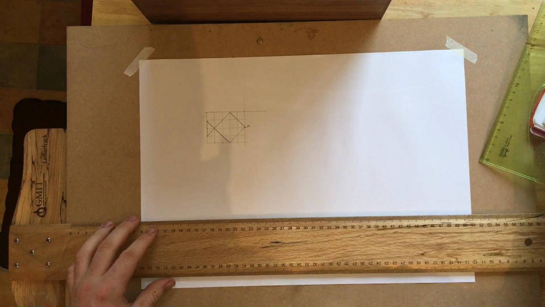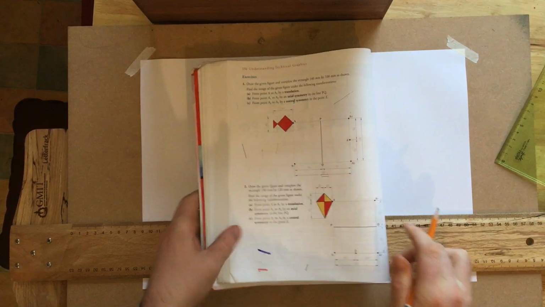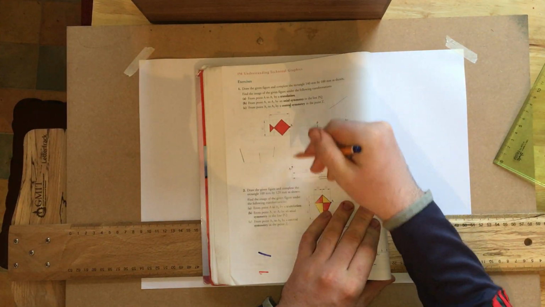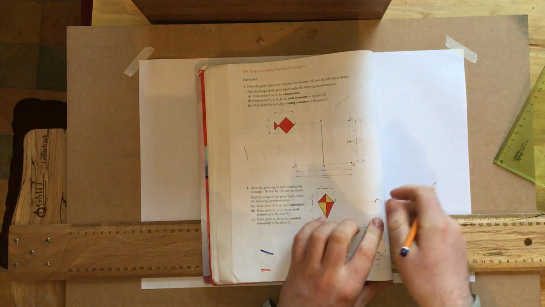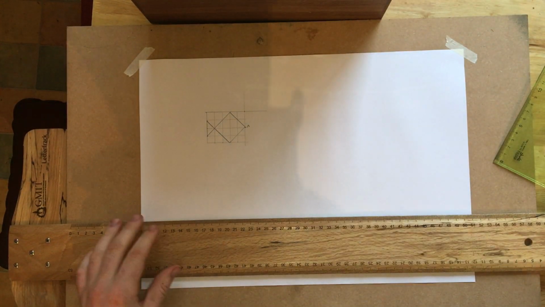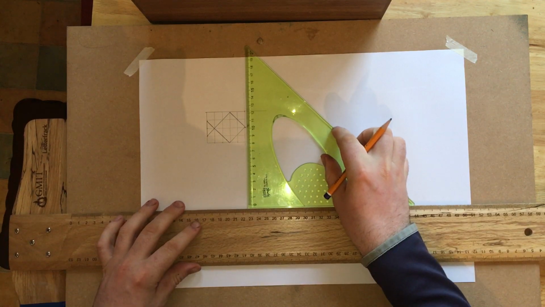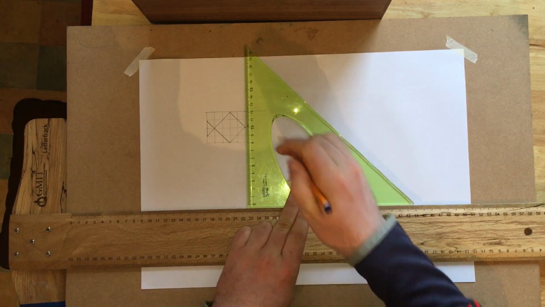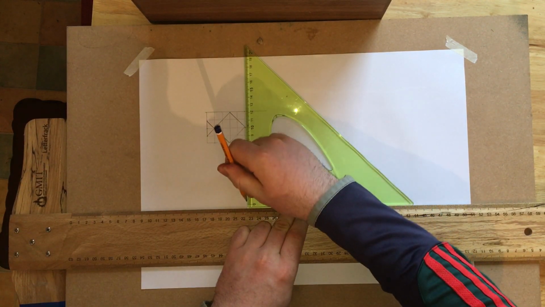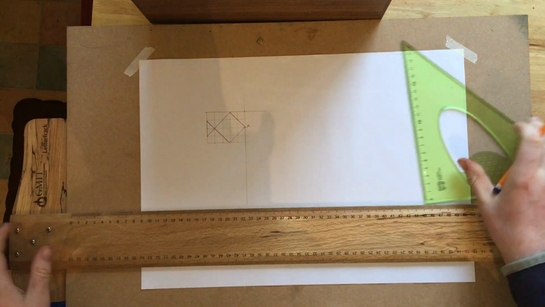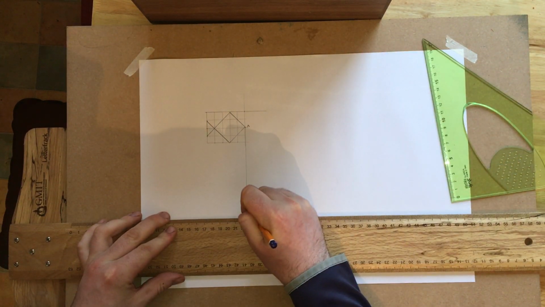Now we have our point, point A. Our translation from our question, A to A1 is 100 millimeters. So get our set square again and measure down 100 millimeters. And now we've point A1.